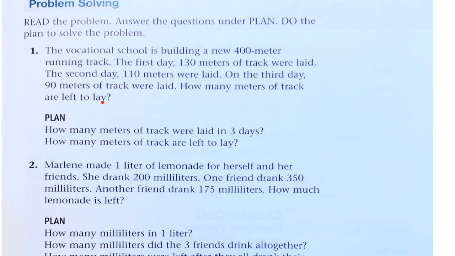So we need to know how many more meters of the track are left to complete a 400-meter running track. First, we need to find out how much has been built, so we can add up. We've got 130, 110, and 90. So it looks like 330 meters were built, and we were trying to get to 400.